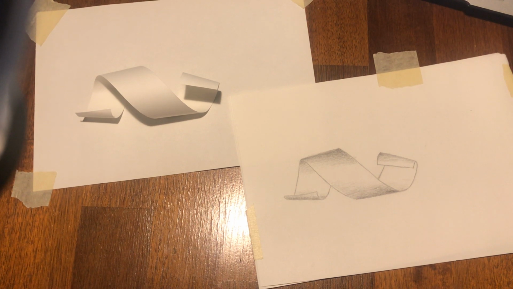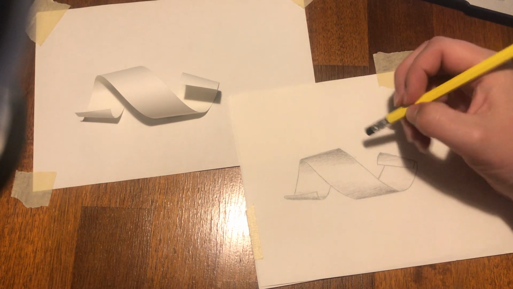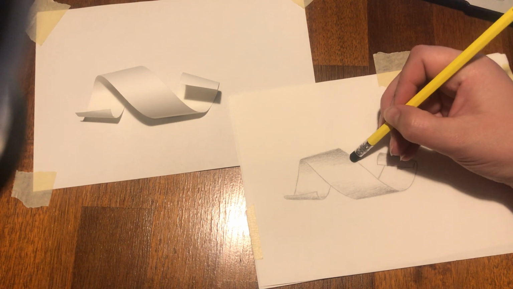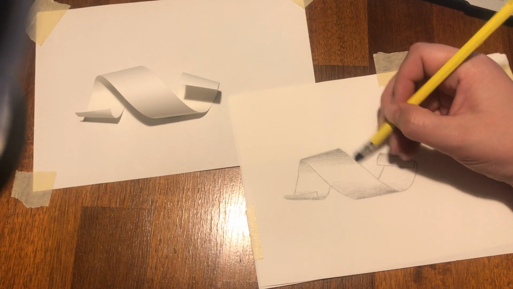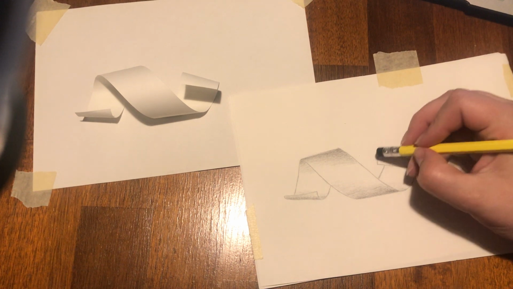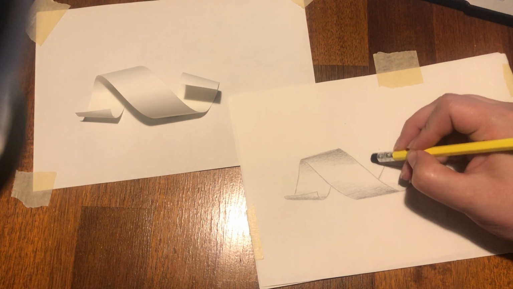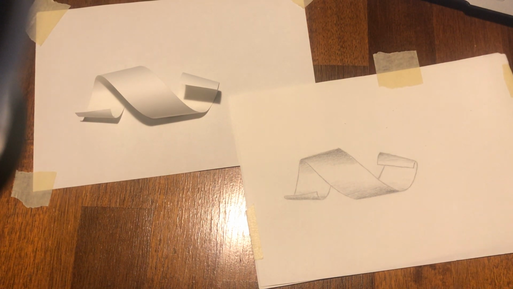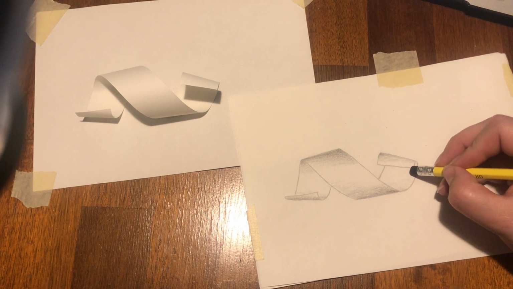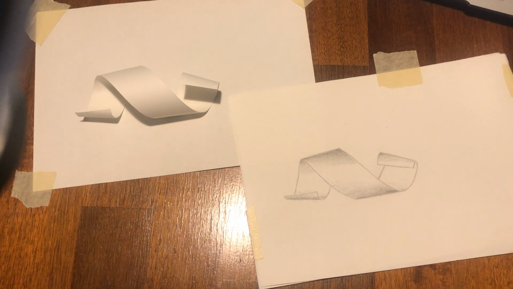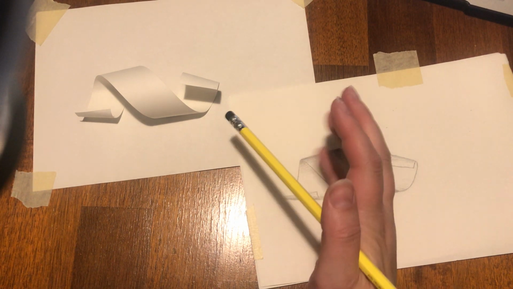Okay. A couple areas I want to go in and work on before I go into my shadows are these areas where I went in and drew outside of the line, and maybe a couple areas where I've got a little bit of weird smudginess going on. And just clean that up a little bit for when I'm drawing my shadows.